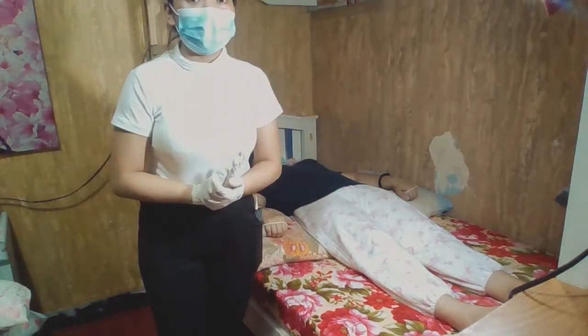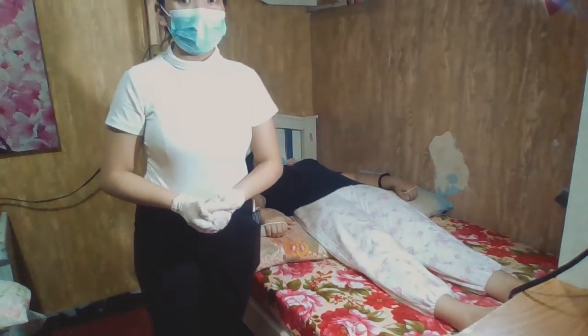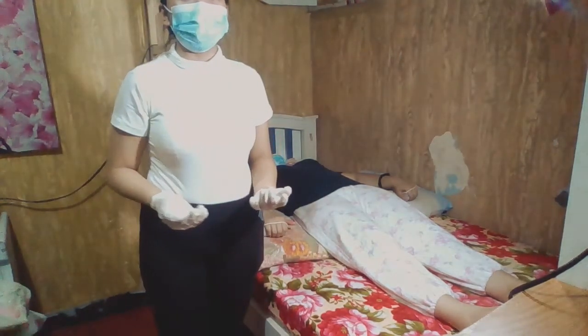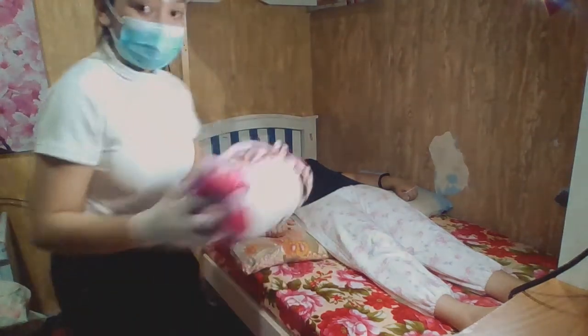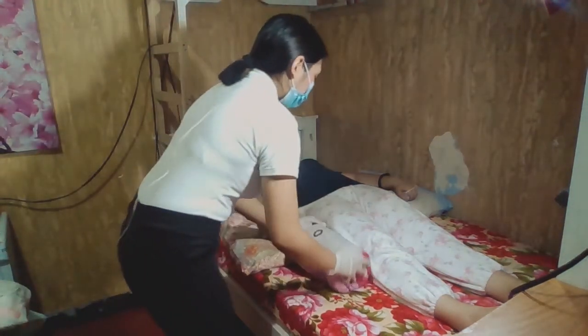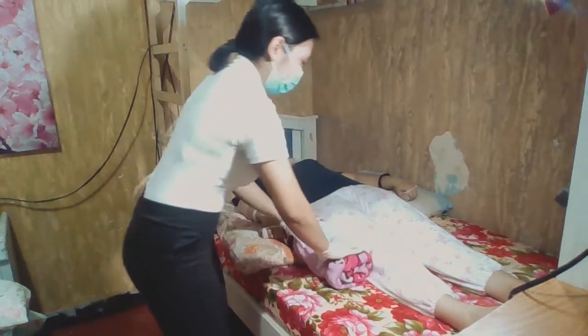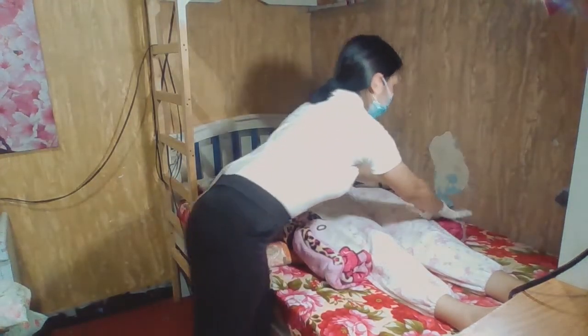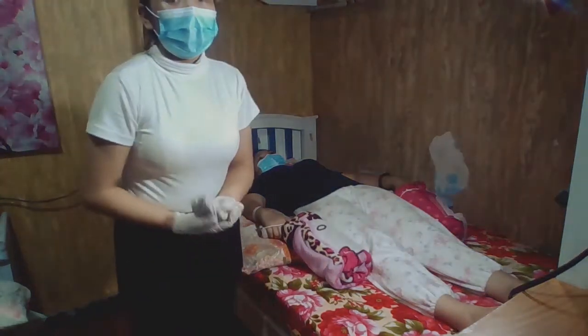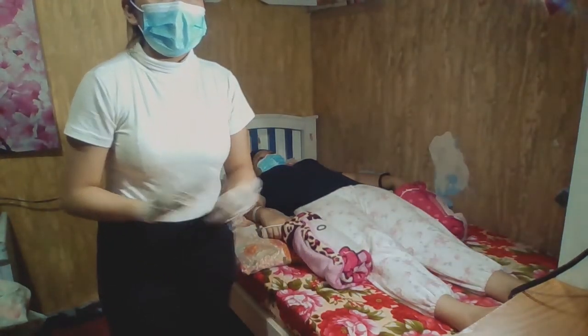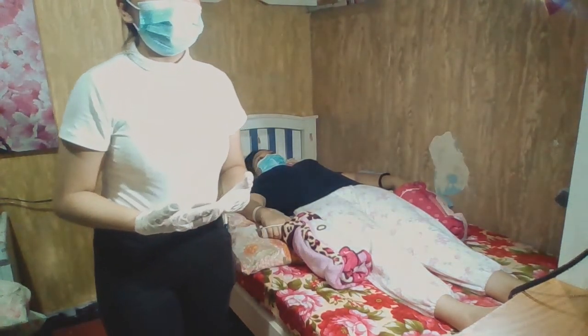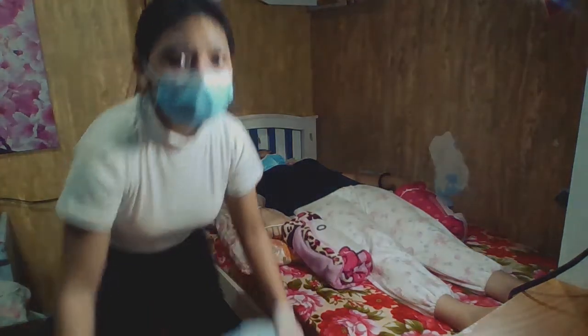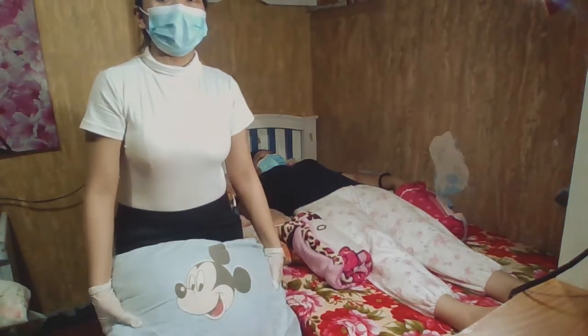Then I will be placing trochanter contour rolls parallel to the lateral surface of the client's thighs. I have here improvised ones. And then I will be placing a pillow or a footboard against the bottom of the client's feet.